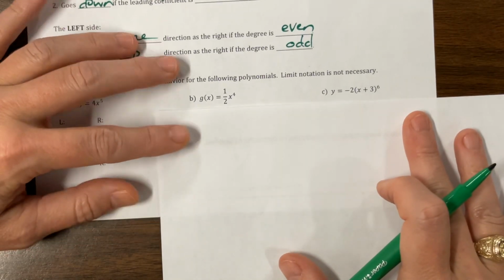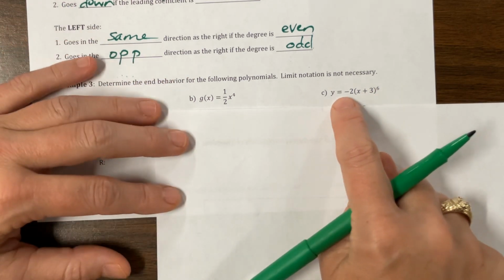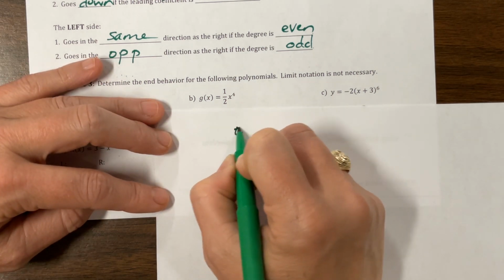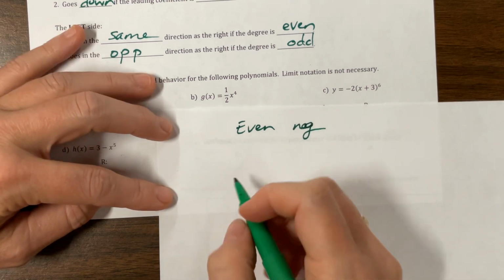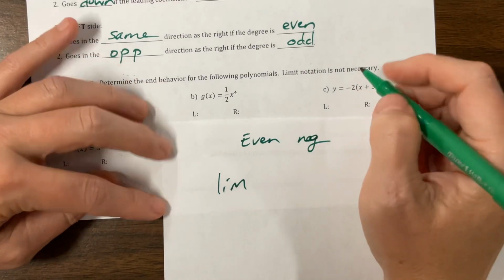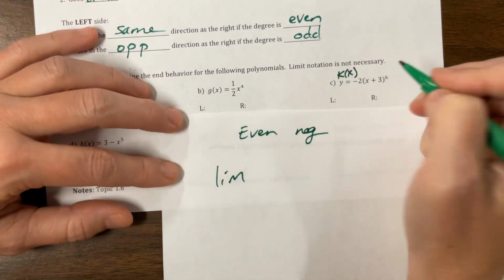Let's do an even one on C. If I expanded that out, it's an even degree, and if I multiply everybody through, my leading coefficient is going to be negative. So it's even and negative. That's a G, pretend. That looks terrible. Let's call this something else. My favorite letter is K, so let's call it K of x.